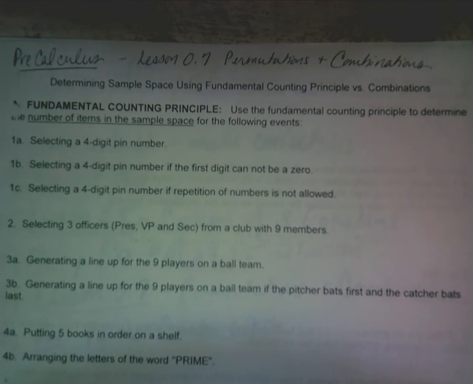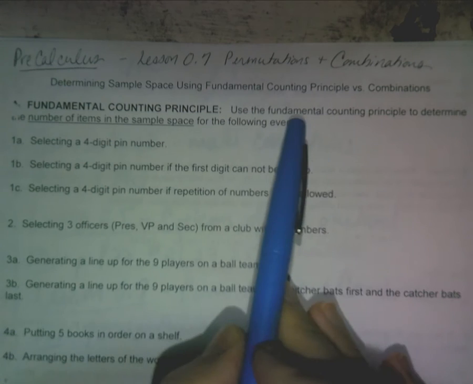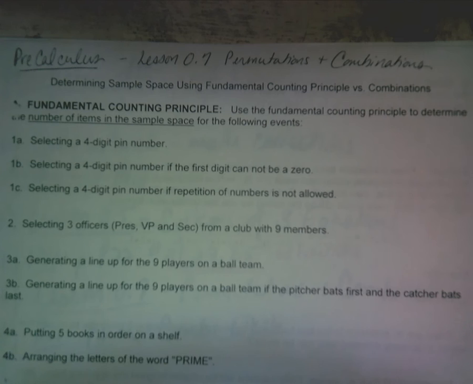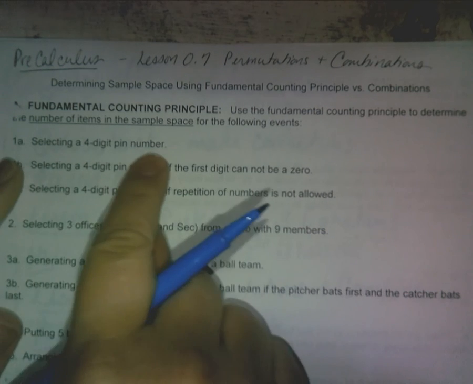All right, so the first thing is this idea of what's called the fundamental counting principle. Use the fundamental counting principle to determine the number of items in the sample space for the following event. Let's say you go to your closet and your mom says, go ahead, pick an outfit for school. In your closet you've got 10 shirts, 5 pairs of pants and 20 shoes, and you wonder how many different combinations of one outfit you could make. Do you remember what you're supposed to do with those numbers? You just multiply. That tells you how many different outfits you can make. So here are some examples of the fundamental counting principle.